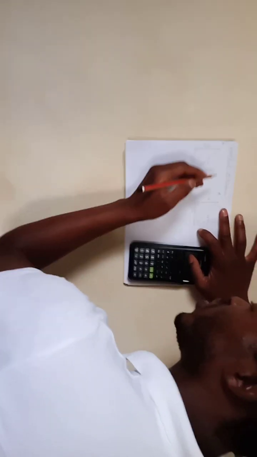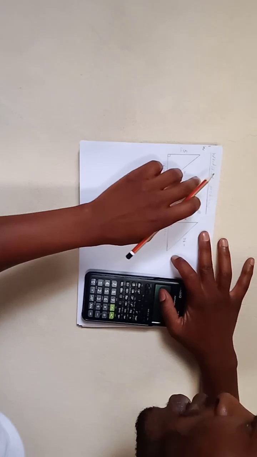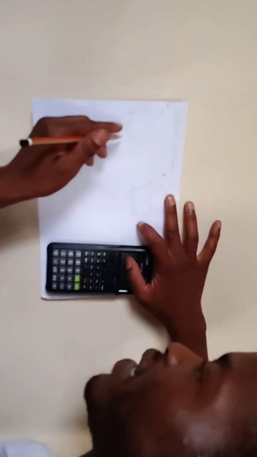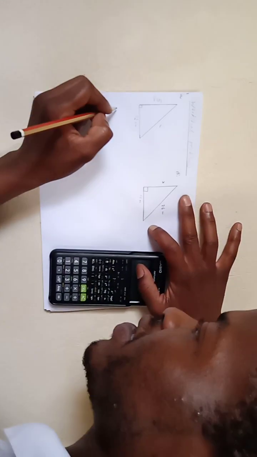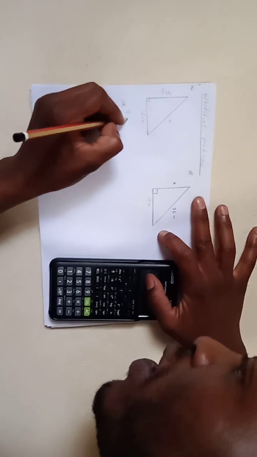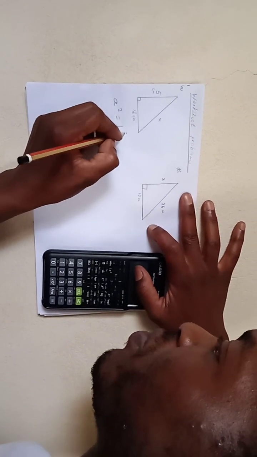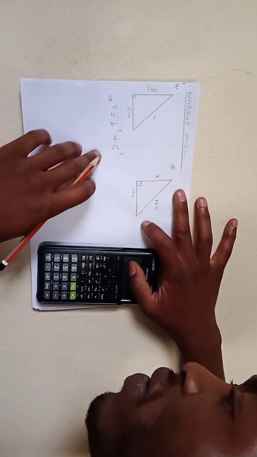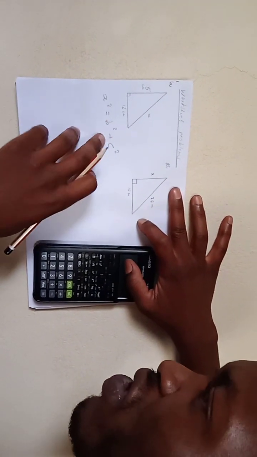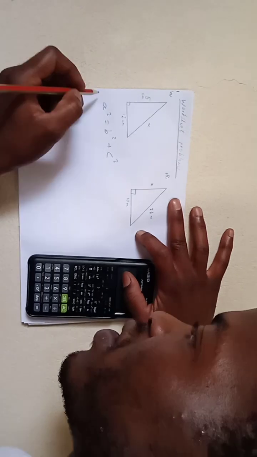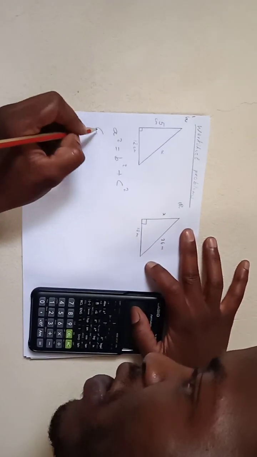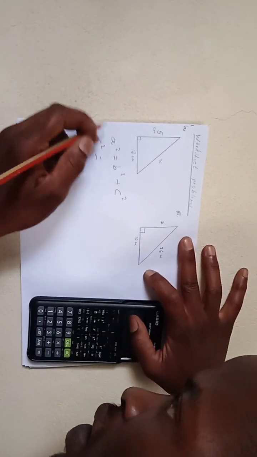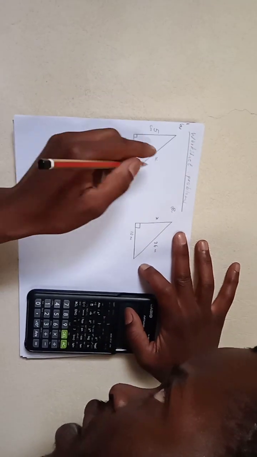Okay, sorry, I don't have a proper board, but I'm going to try to show it here. You are given on the worksheet, work out the missing side. First we have to write the formula of the Pythagoras theorem: a squared equals b squared plus c squared. Okay, here I've made a mistake, but it doesn't matter, because in most cases the formula is written like this: c squared, it's always the subject of the formula.